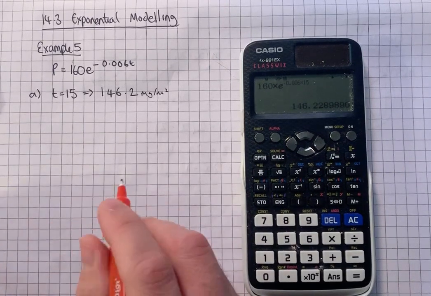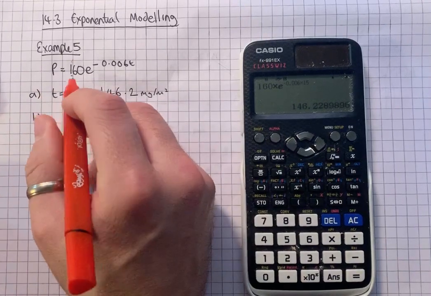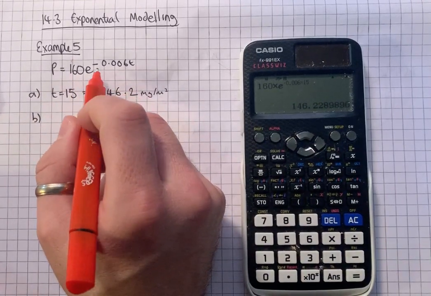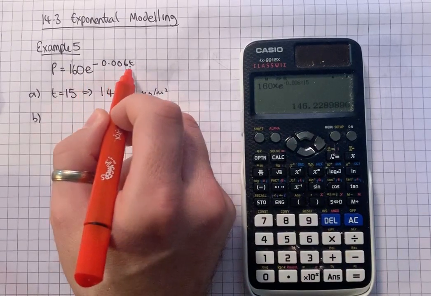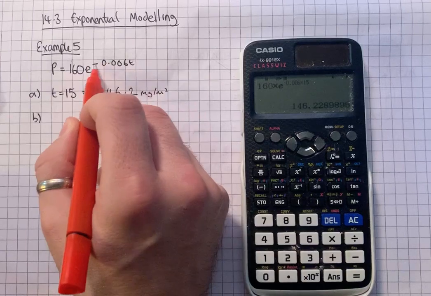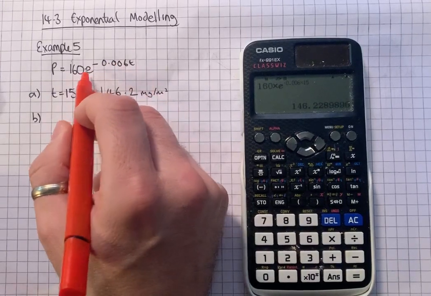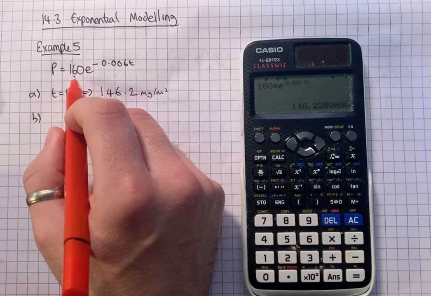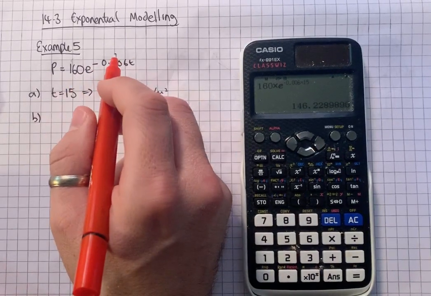It says B, interpret the meaning of 160. Well, 160 is going to be the value when t equals 0. Because if you put t equals 0 into here, you get e to the minus 0, e to the 0, which is 1. So P equals 160 is going to be the density when the pesticide is first applied.